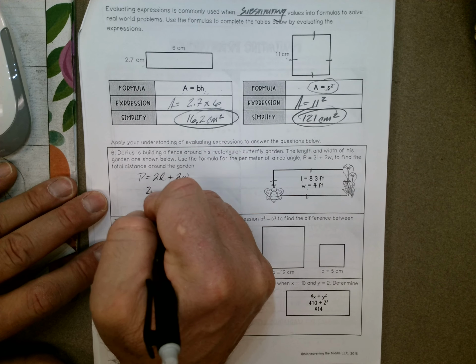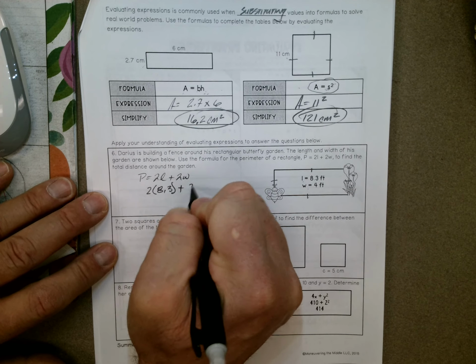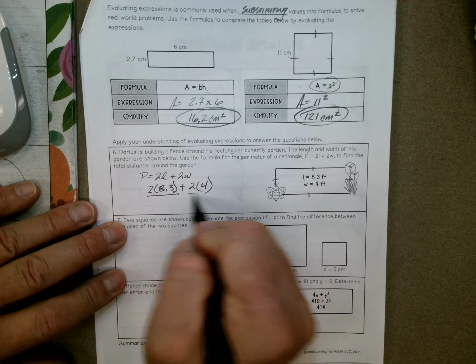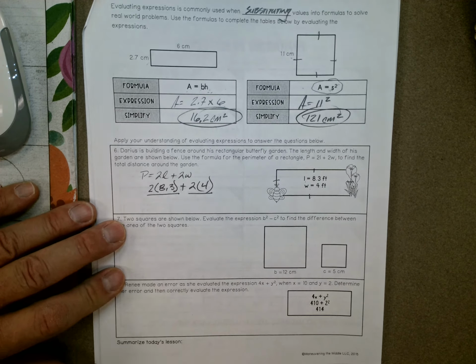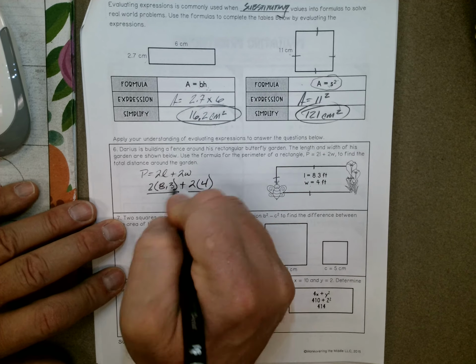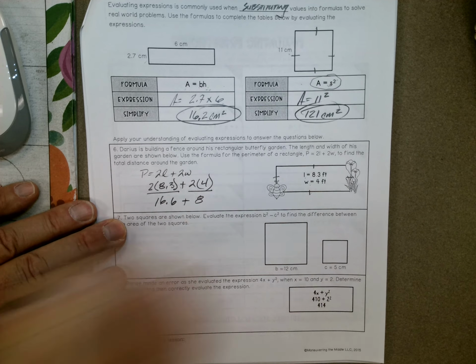So it's 2 times 8.3 plus 2 times 4, right? And you would do both of these operations and then add it, okay? So this is an easy one. 2 times 3 is 6, decimal. 2 times 8 is 16.